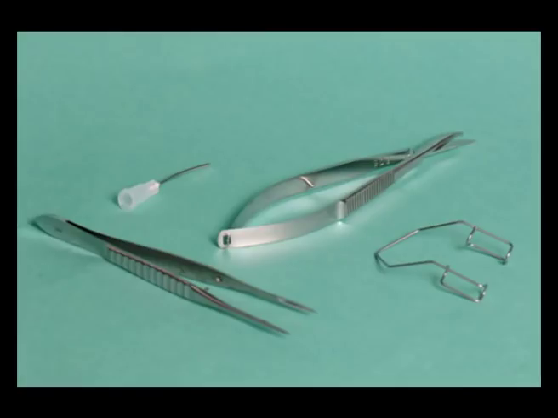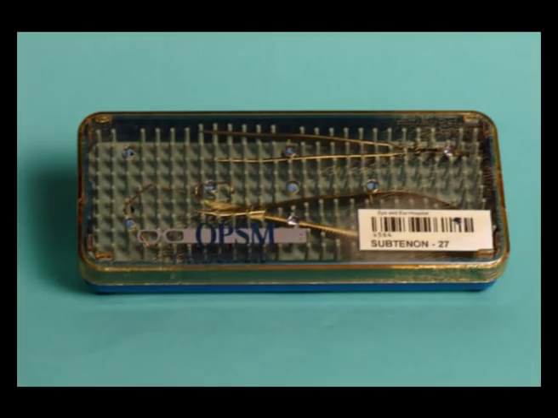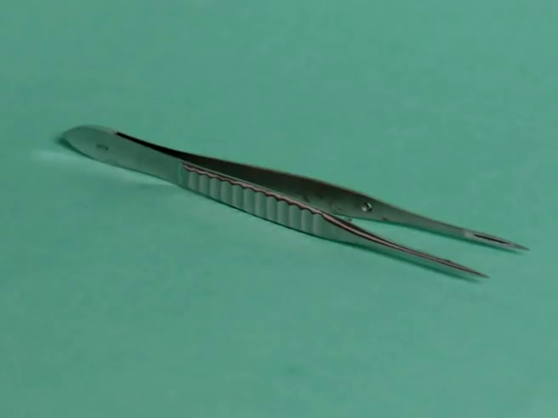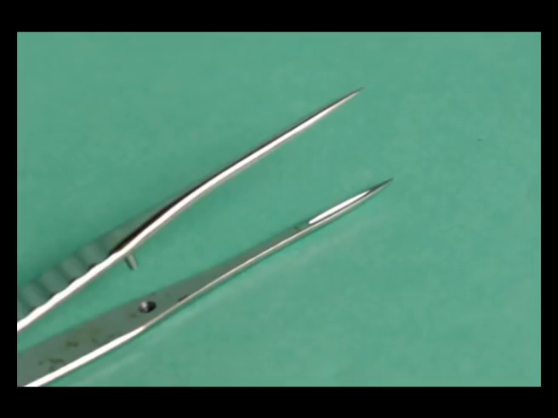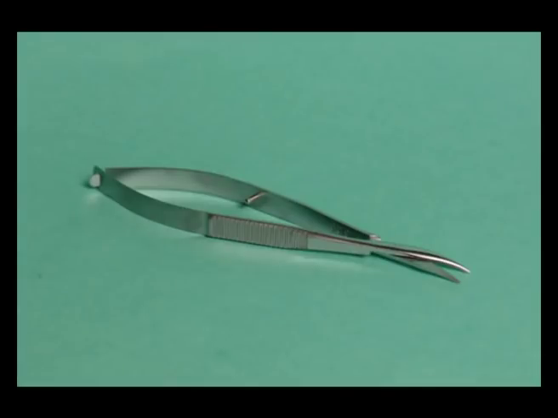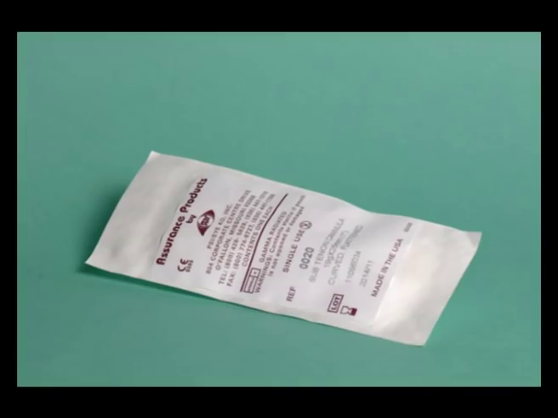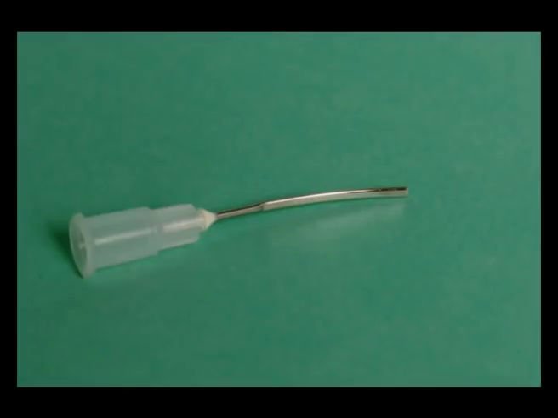Here's the equipment that you'll need to perform a Sub Tenons block. At the Eye and Ear we have pre-prepared Sub Tenons kits. These kits contain an eyelid speculum, a pair of Moorfields forceps, these are non-toothed forceps, and a pair of Westcott spring scissors. In addition to this, you'll need a Sub Tenons cannula. We use a 25mm 19 gauge Stevens style cannula. This means that the distal portion of the cannula has a flattened cross section.